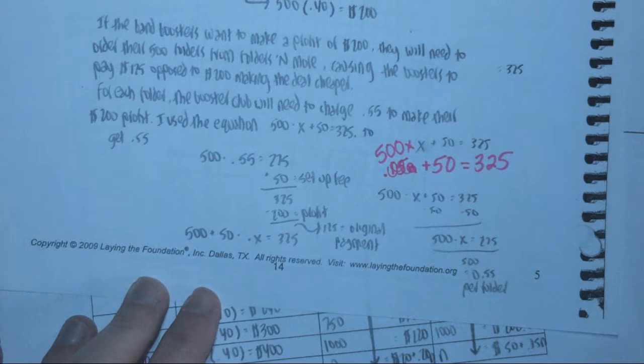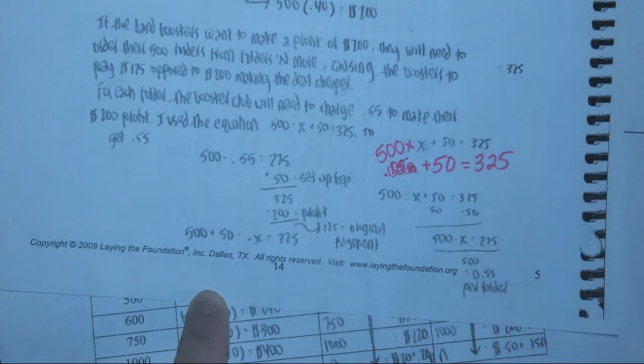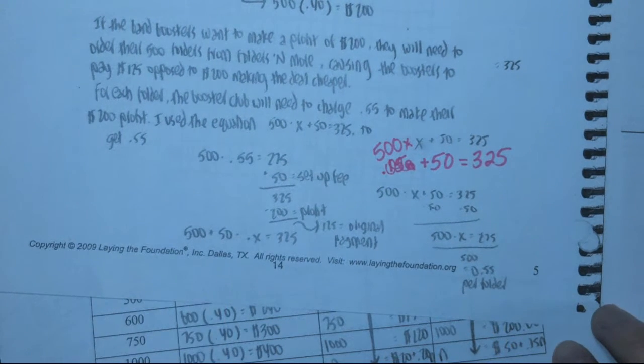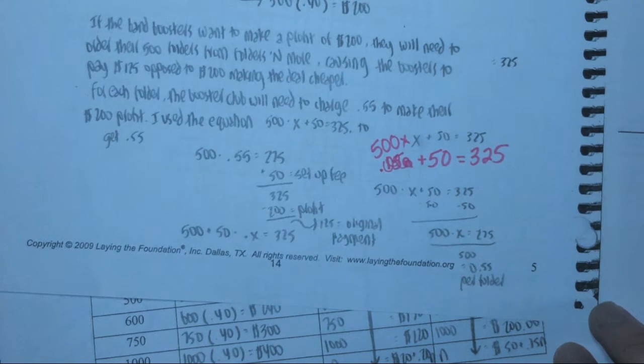What was the 50? The setup fee? Yes, ma'am. And then the 500 was the number of folders. Okay, Erin had the best question yet because hers made her pick a specific amount. She made that equation and solved it to figure out she wants to make a profit of at least $200. After she solved the equation, she found they each have to be at least 55 cents.